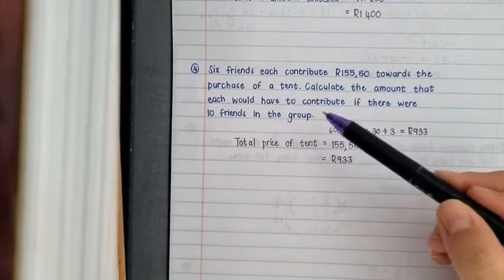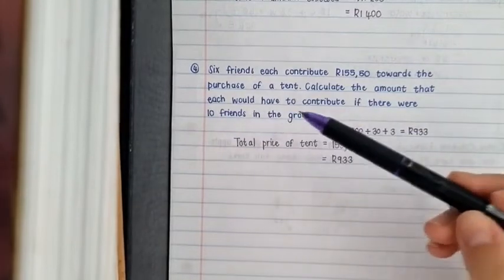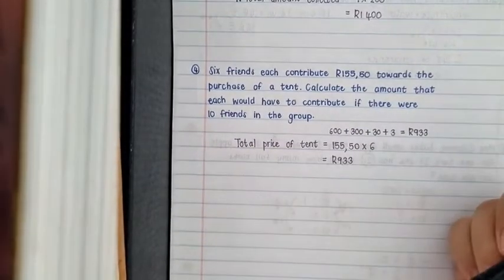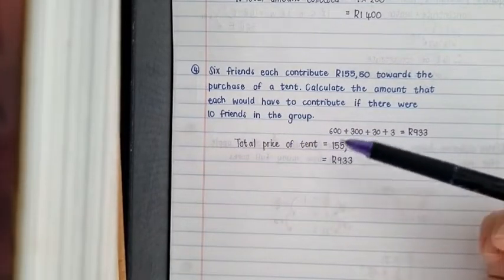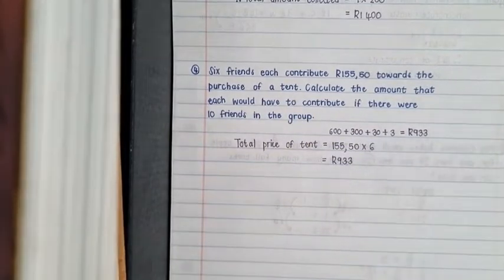Now they're saying calculate the amount that each friend would have to contribute if there were 10 friends in the group. Now that's not too difficult, all right? We found the total price of the tent. It was 933 Rand. Now if there are 10 of them, how much is each of them going to have to contribute? We are now obviously assuming that they are each paying the same amount, right? Because in the first instance, they did all contribute the same amount. So I think we can safely assume that if there are 10 of them paying, all 10 of them will also give the same amount.